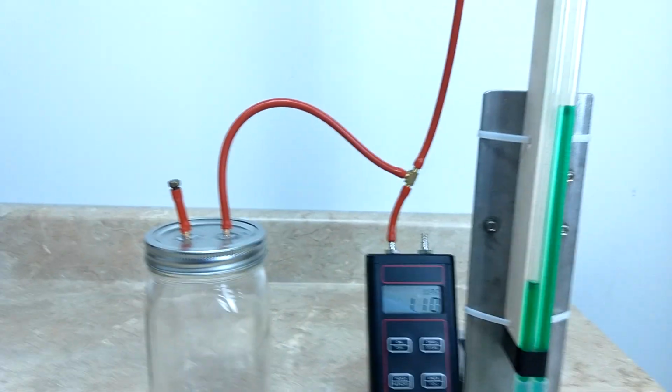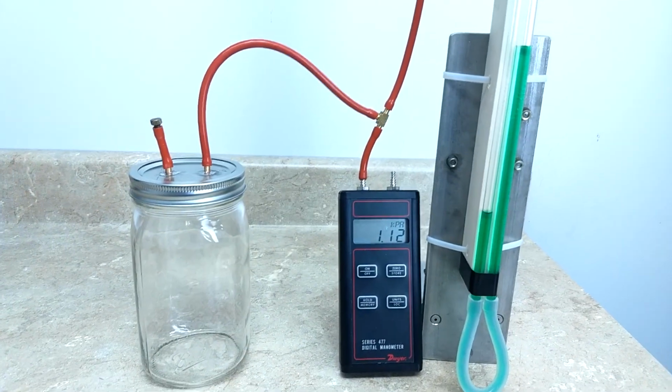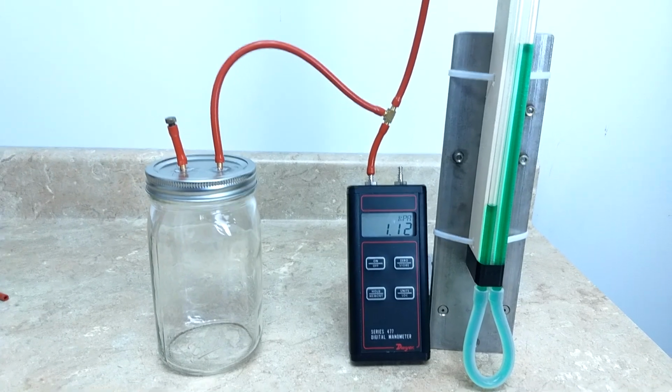Okay, I think that's enough to demonstrate the vapor pressure of water.